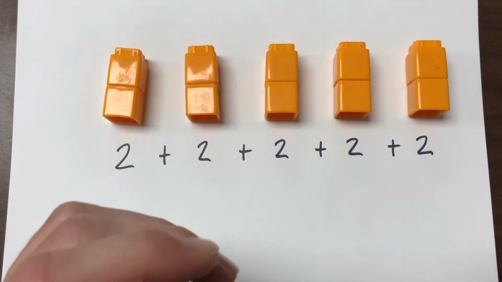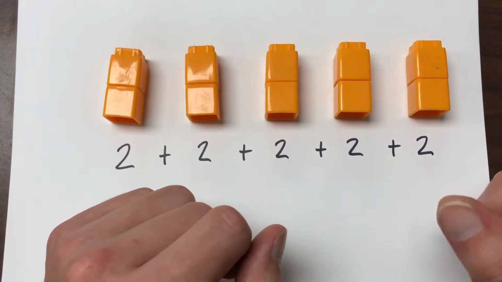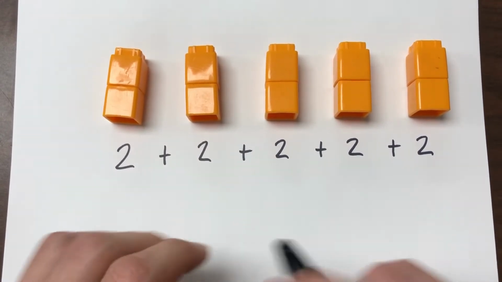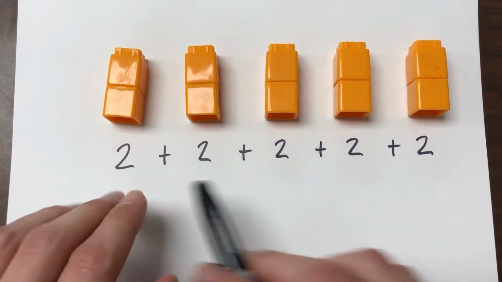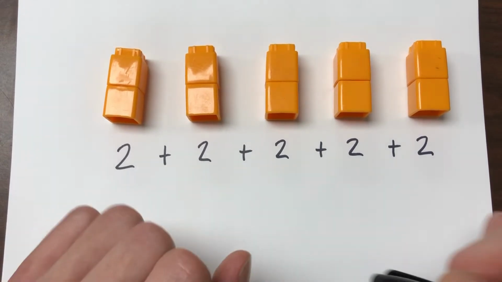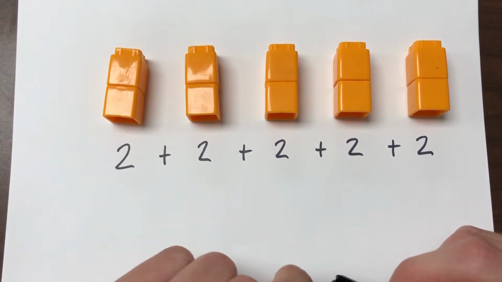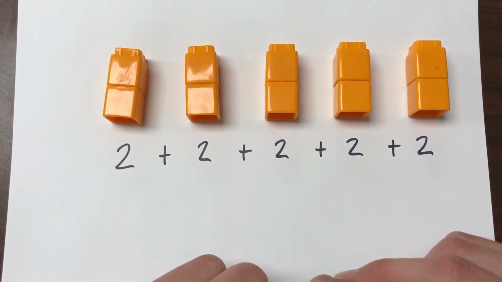Well, man, I wish that there was a faster way that we could write this. There is, and that's where multiplication comes in. So we've got 5 students, and they each have 2 hands. So let me ask you a question here. How many 2's do you see? Pause the video to answer that question to yourself.